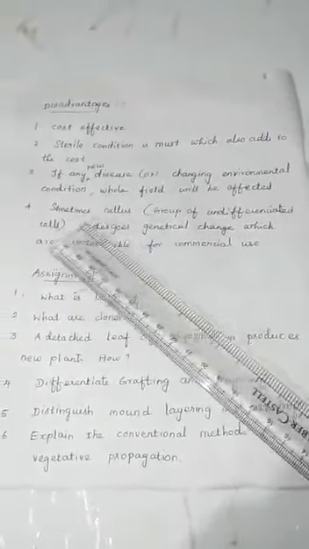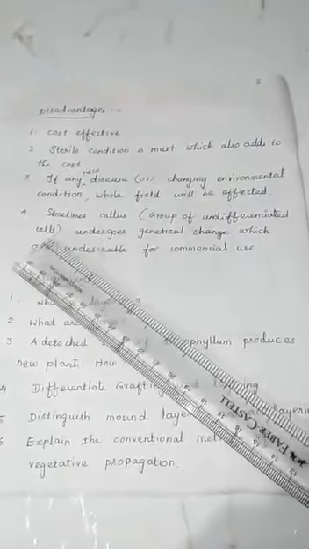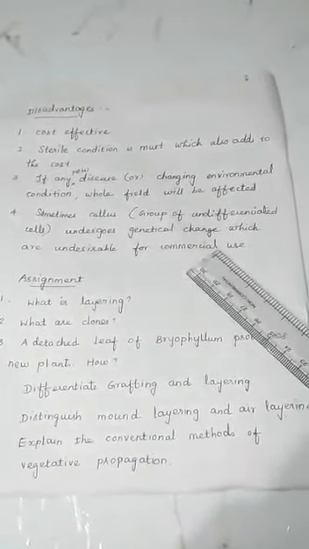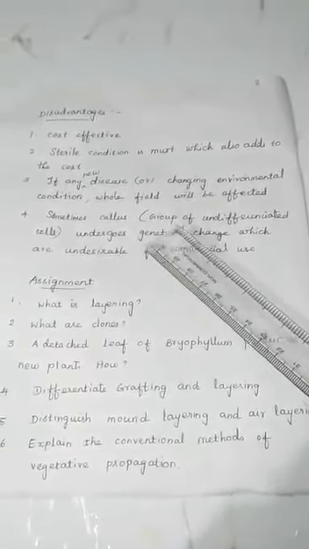Next, what are the disadvantages? First point, it is cost effective. Second one, sterile condition is very important, so that also adds cost. If any new disease or changing environmental condition comes, the whole field, all the plants will be affected. Sometimes callus, a group of undifferentiated cells during tissue culture, undergo genetic change which is undesirable for commercial use. It gives some unwanted character, so at that time it is not useful.